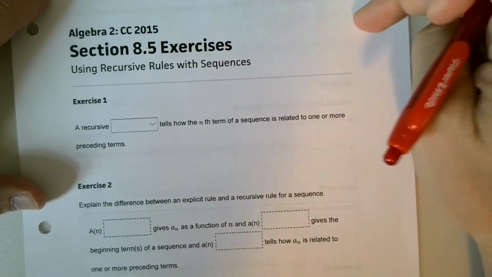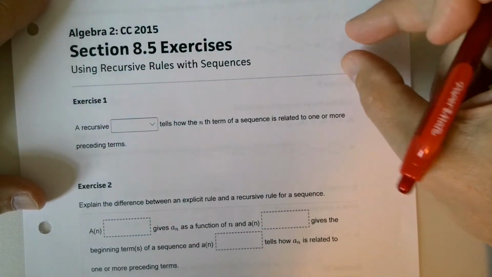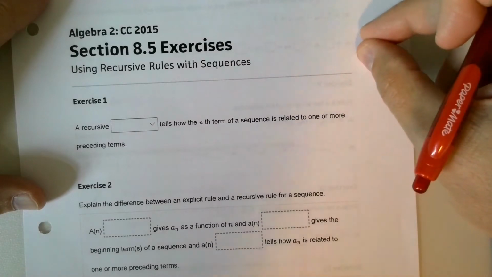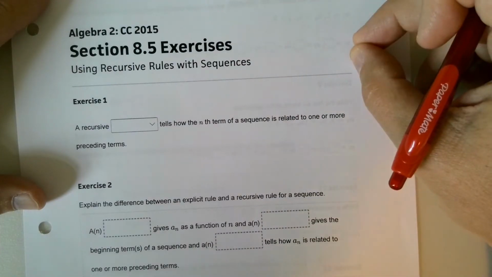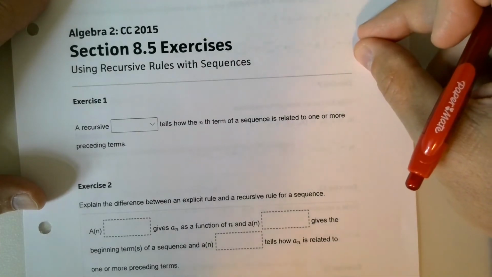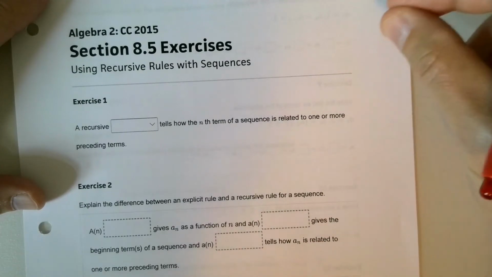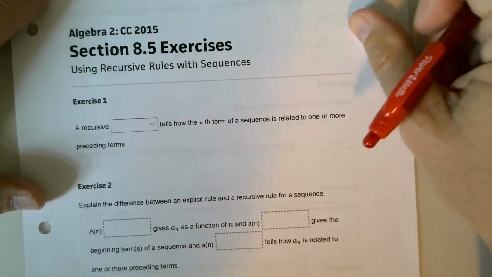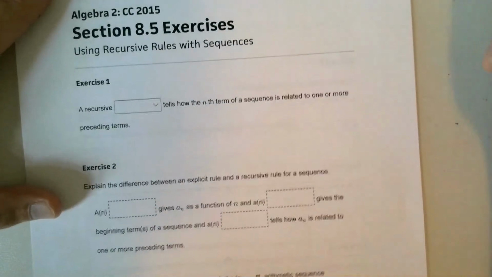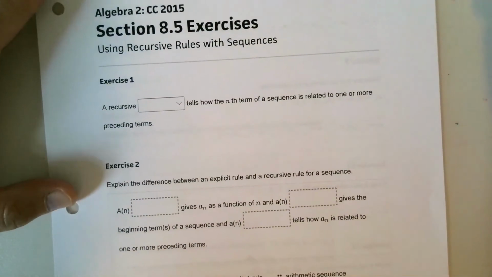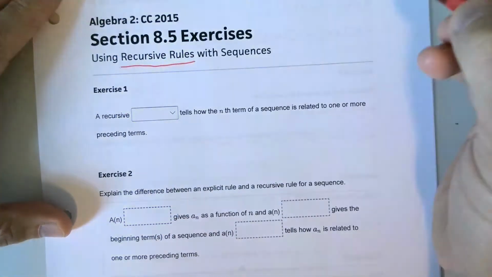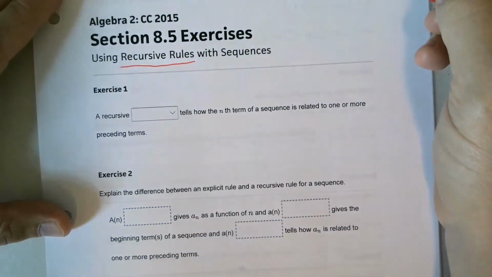Remember again that in chapter 10 there were two separate things that I emailed, on law of sines and law of cosines. That's a worksheet that isn't in the Big Ideas Math online section that we still need to do. But this is the last one of the Big Ideas stuff. So this is talking about something called a recursive rule with sequences.